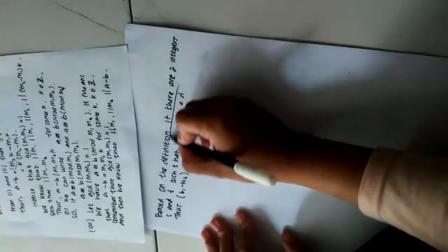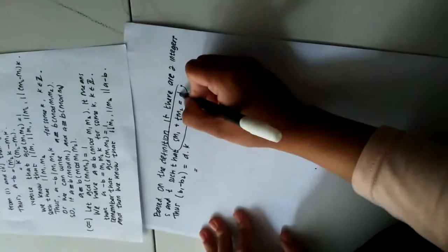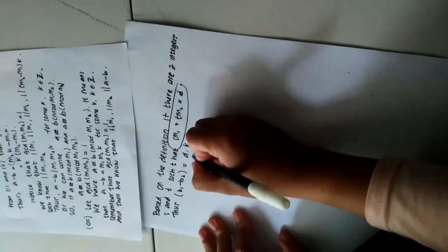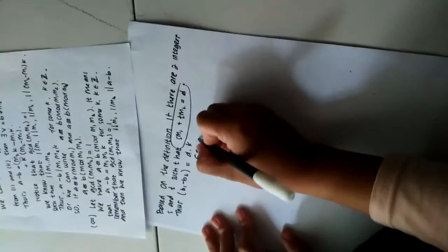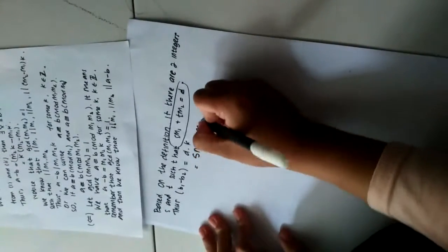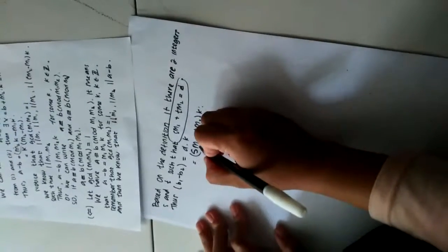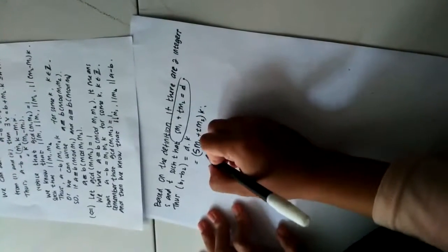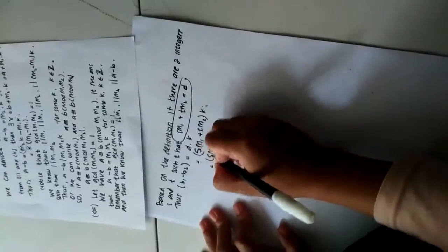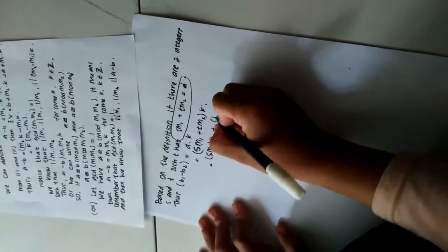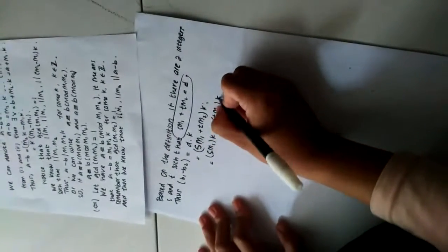And we can substitute this form and we get (s m1 + t m2) times k. We can multiply by k. We get s m1 k + t m2 k.